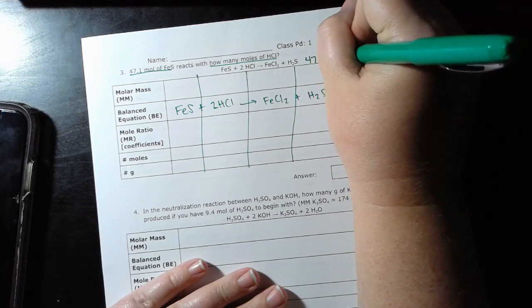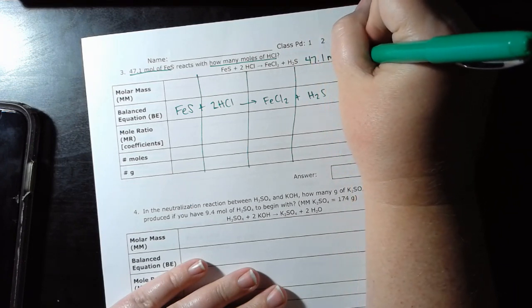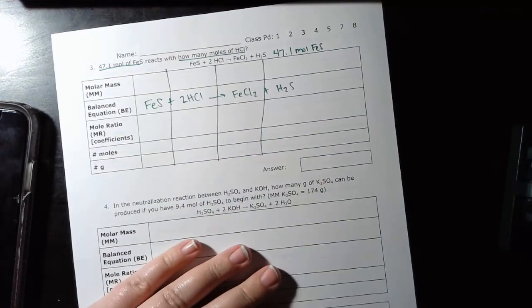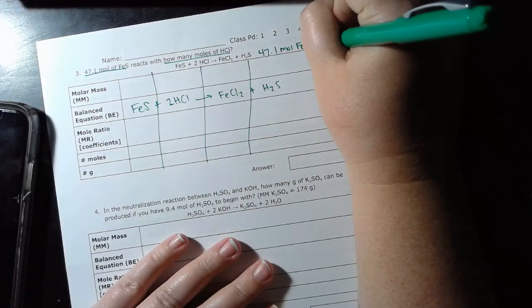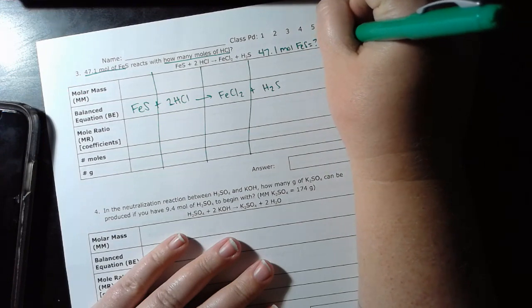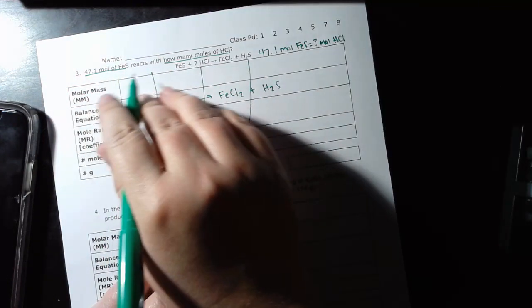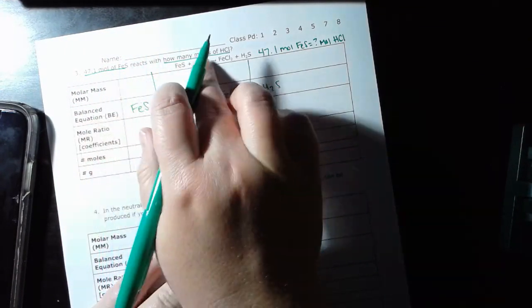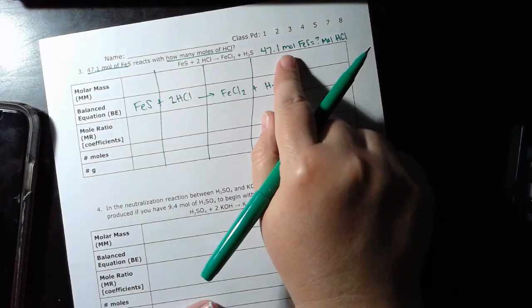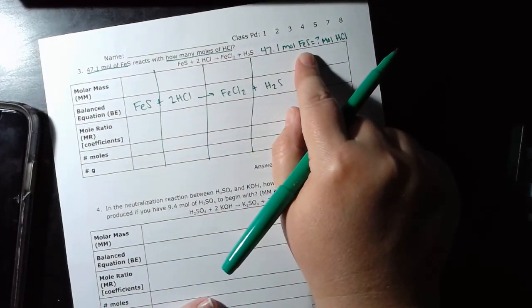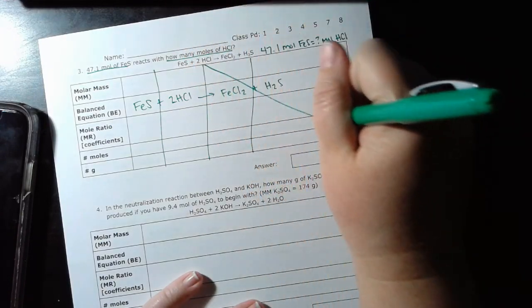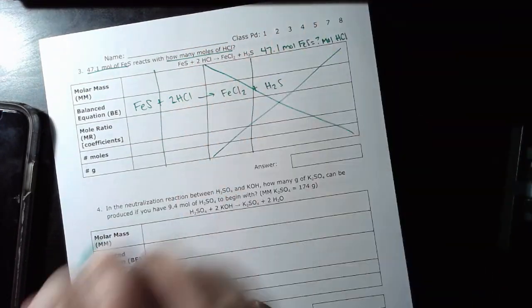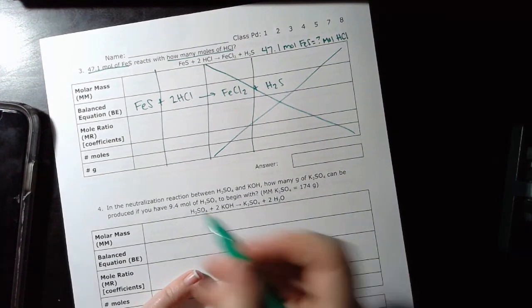This is not a have-to step, but I did notice that when we were doing the reteach stations, this is the part that everyone loses their mind on, that we forget how to do. So it's important that you can identify what you're given and what you're looking for. The only 2 things we were asked about are FeS and HCl. So that means I don't care about this stuff over here, so I do cross it off so I don't get confused.